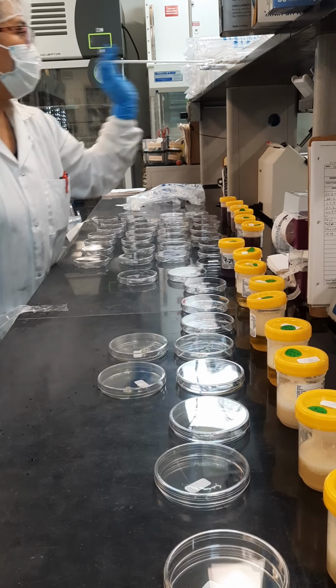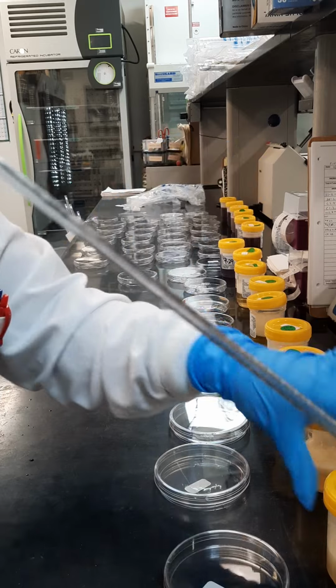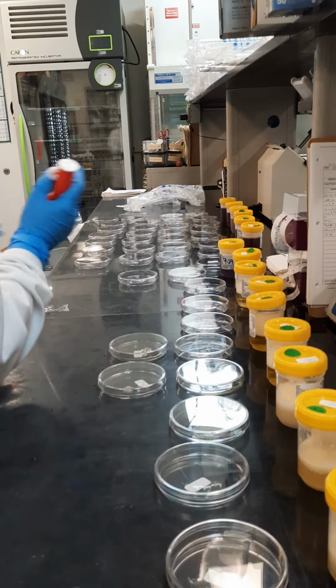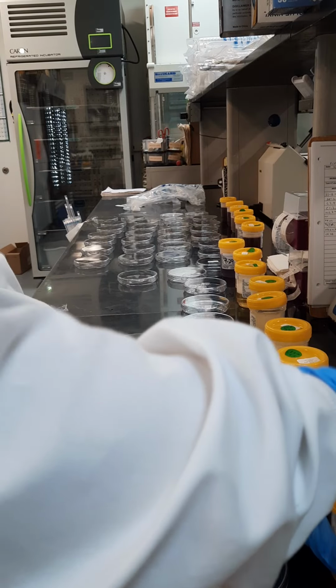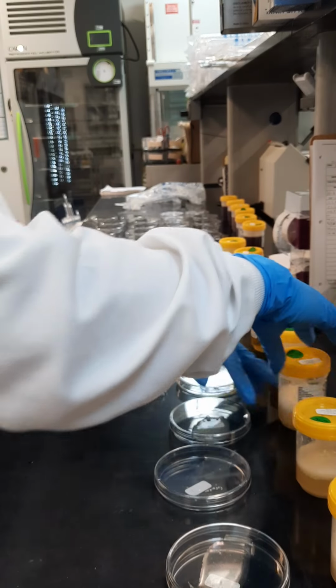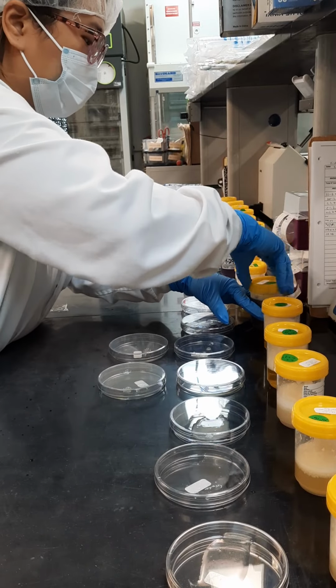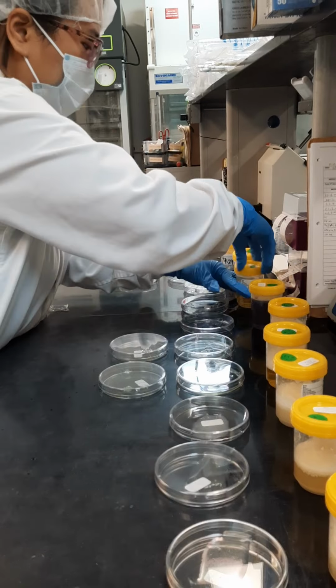Now, for pathogens testing, which you probably won't be able to see, I'm going to use these same cups and stick them on pre-poured selective augers, pre-poured selective auger plates after 2 days of incubation.